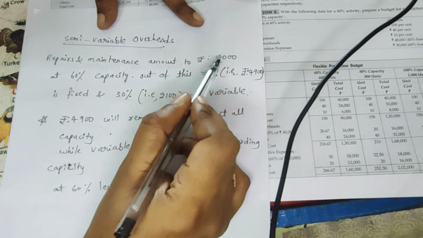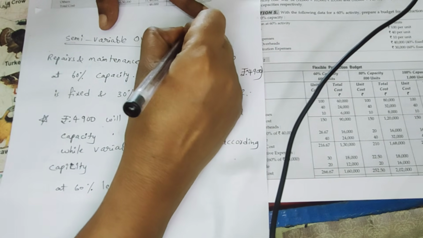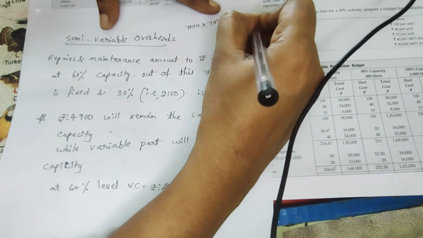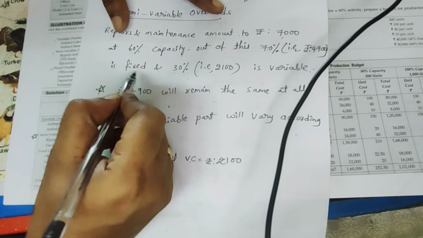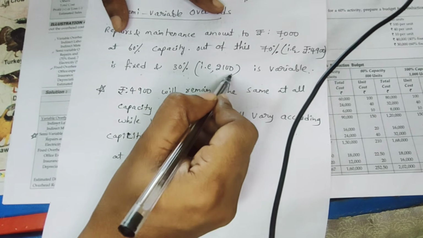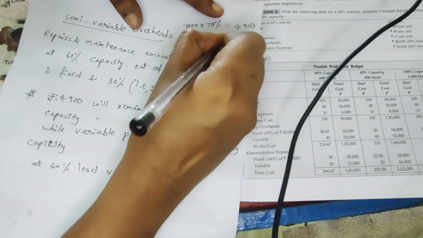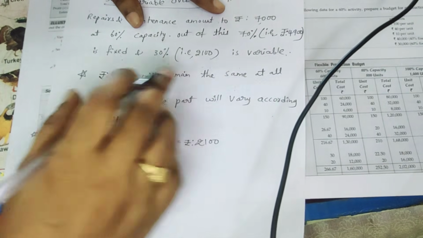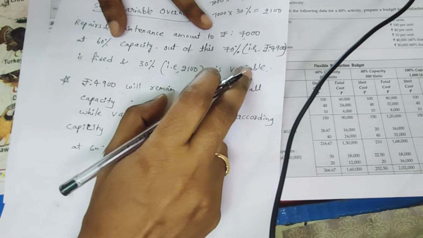How will you get this? 7,000 into 70%, you will get 4,900. Then the 70% is fixed and 30% is 2,100. How will you get this? 7,000 into 30%, you will get 2,100. Okay, this is variable. So 4,900 is fixed, 2,100 is variable.